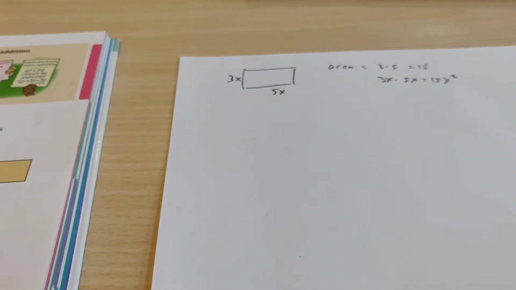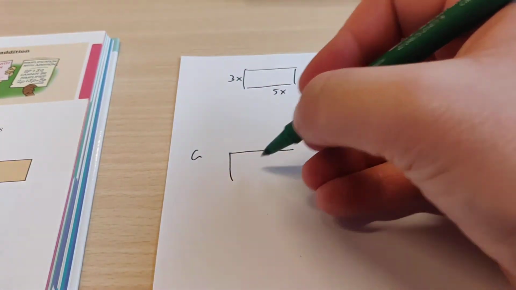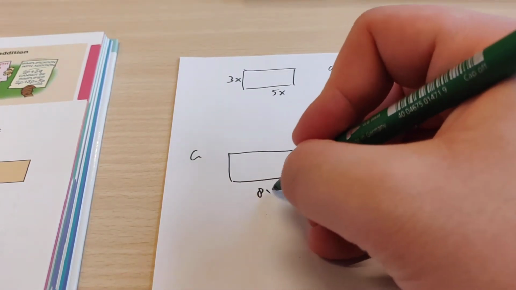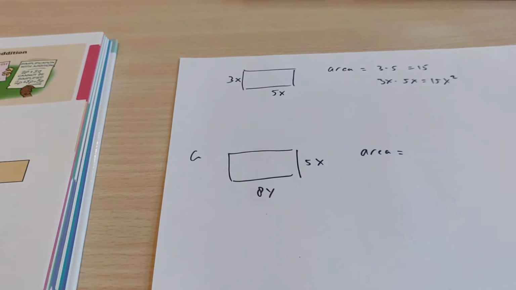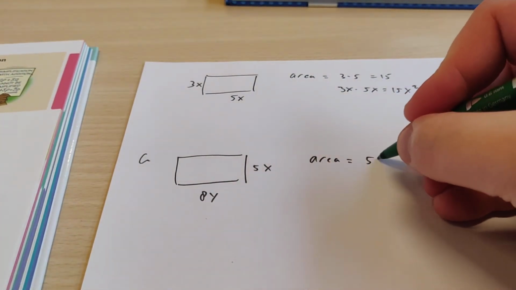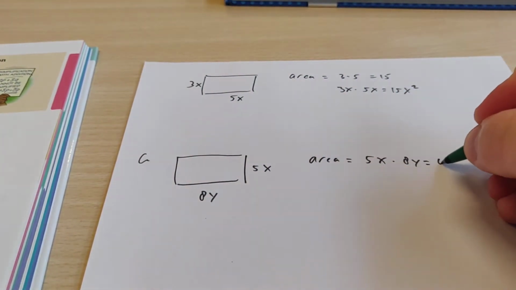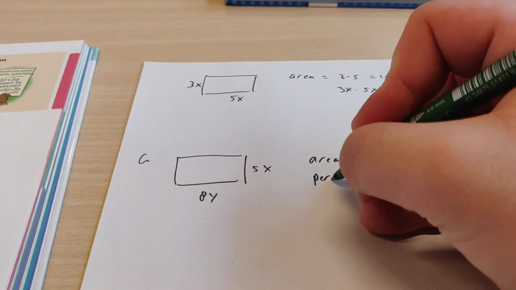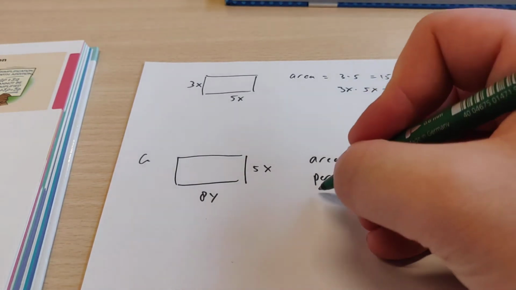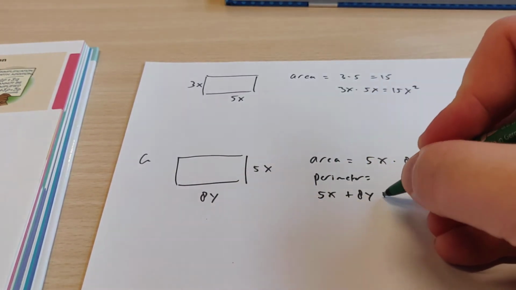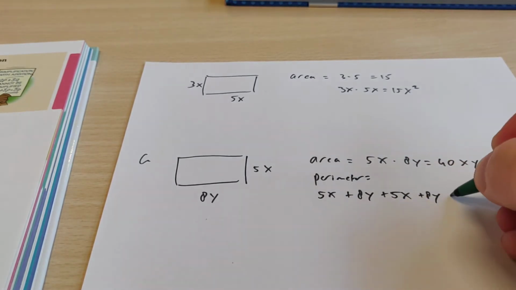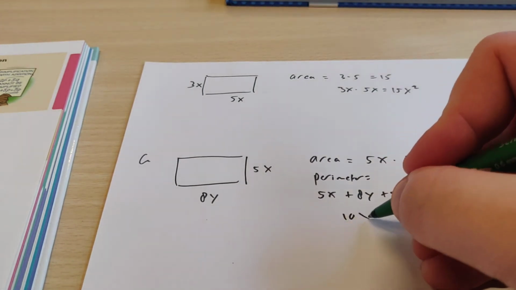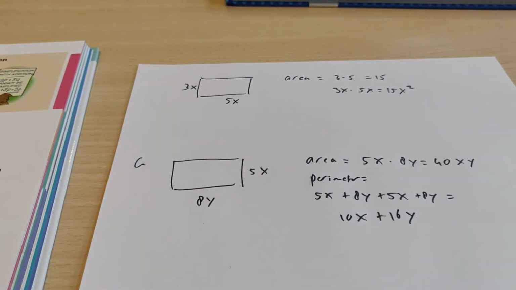Now let's take a look at the first rectangle. I'm going to draw it over here. It's a rectangle. In the book they say this length is 5x and this length is 8y. So if I want to calculate the area, I do 5x times 8y, so that's 40xy. And if I want to do the perimeter, I have to do 5x plus 8y plus 5x plus 8y, because you add this side to that side to this side to that side. If you add all of that, you get 10x plus 16y, and that's the answer here.